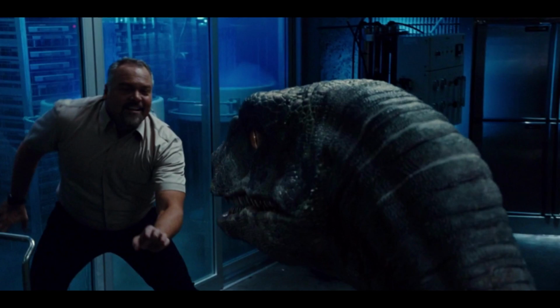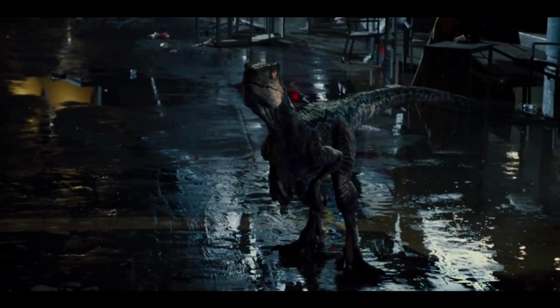Shortly after, Vic Hoskins is killed by one of the raptors, Delta, and Henry Wu, the one who created the dinosaurs, escaped again. Later, the remaining raptors turn against the Indominus Rex when she tries to order them to hurt Owen, their trainer who raised them from birth.